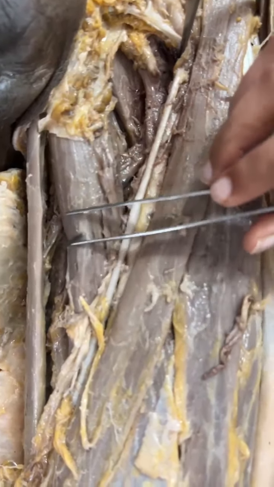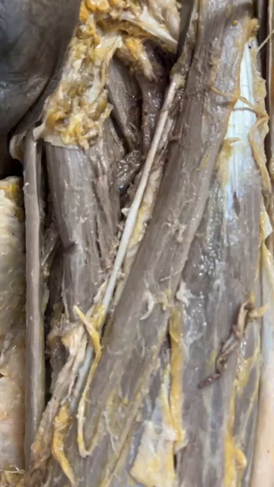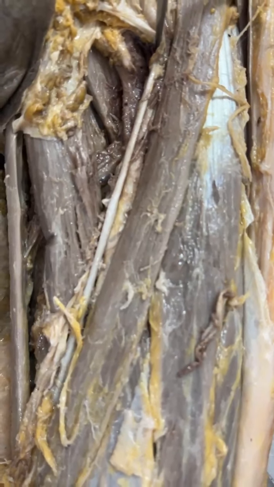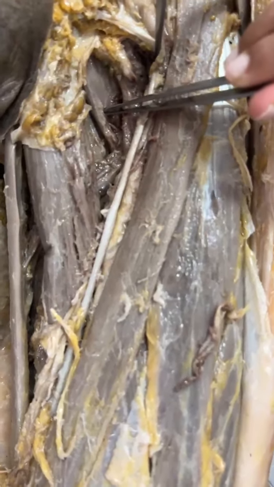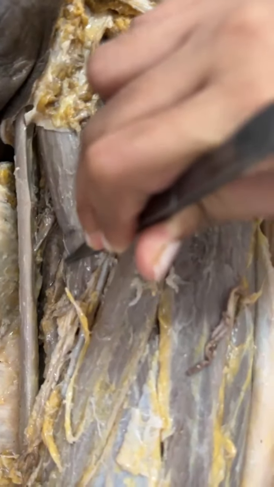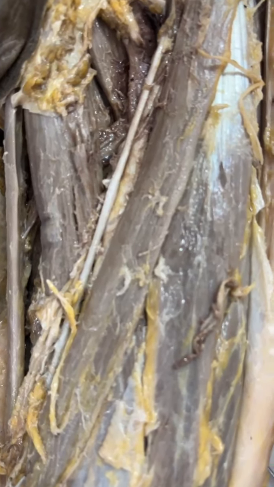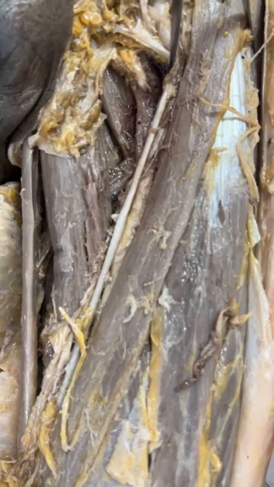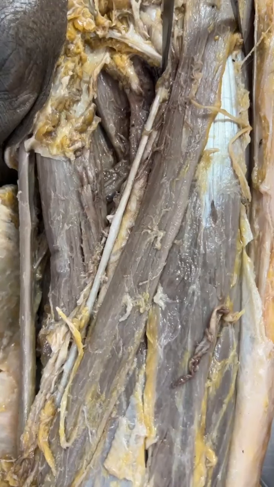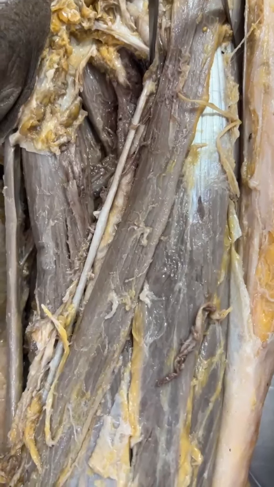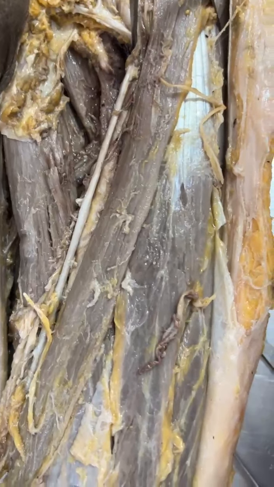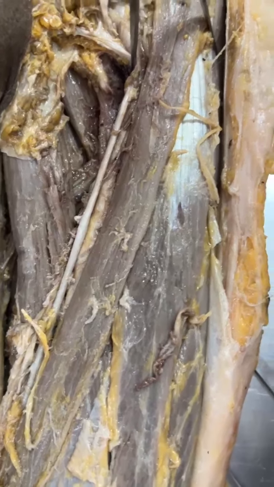Nerve supply. All of the muscles here have a common nerve supply, that is the obturator nerve. But the pectineus and the adductor magnus are considered to be hybrid muscles. Pectineus has the femoral nerve and obturator nerve as its nerve supply. Adductor magnus, the hamstring part, has nerve supply from the tibial part of the sciatic nerve, and the adductor part has nerve supply from the obturator nerve.